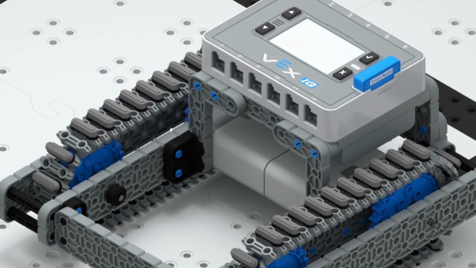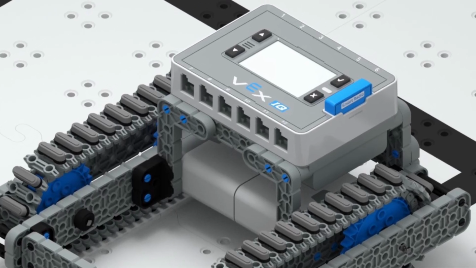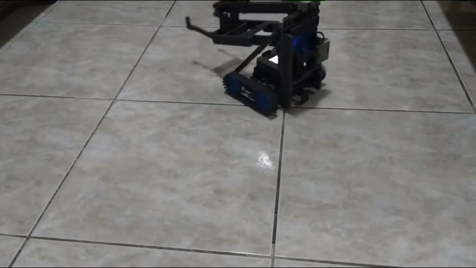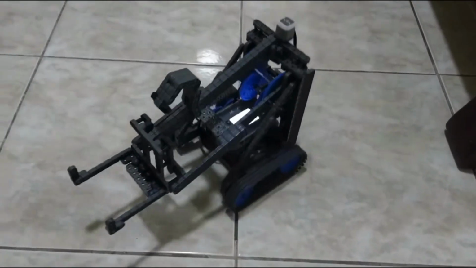Number 5, chain drive. The chain drive uses either 2 or 4 motors connected to sprockets and chain that have much traction to the ground. It is not a competitive design, however, it can be used to drive over objects. It can drive forward, backwards, and turn.